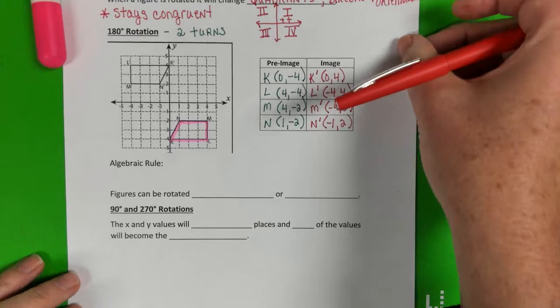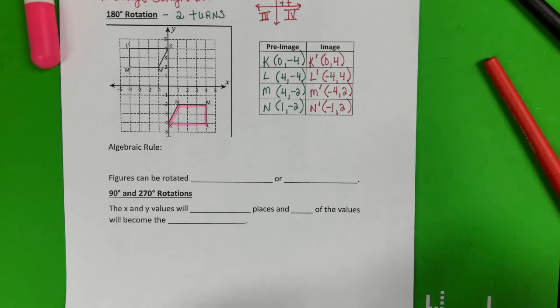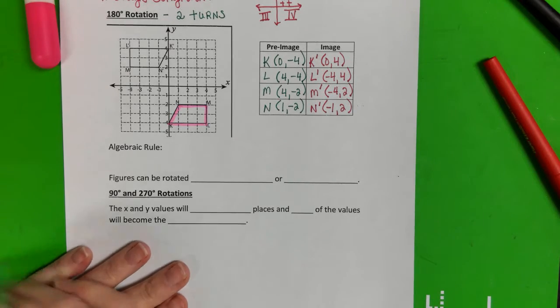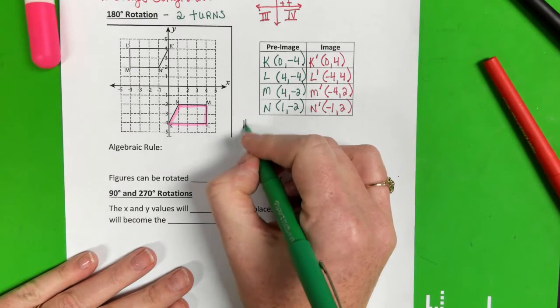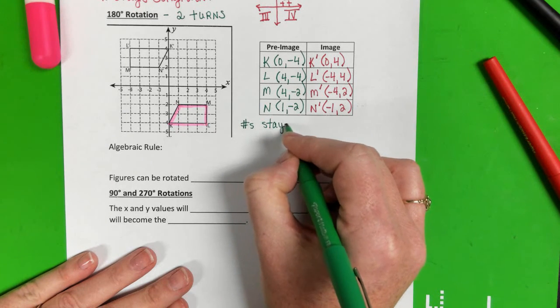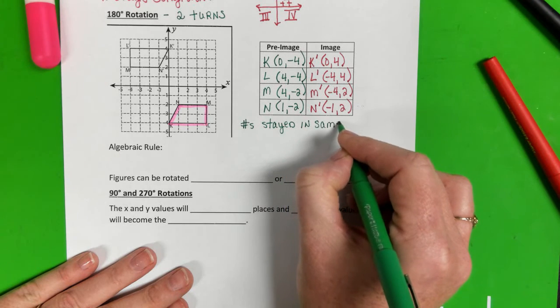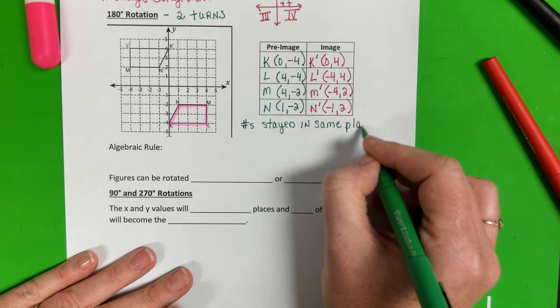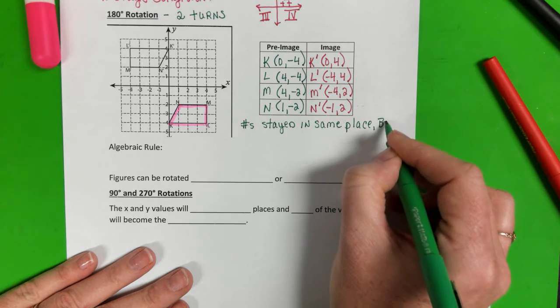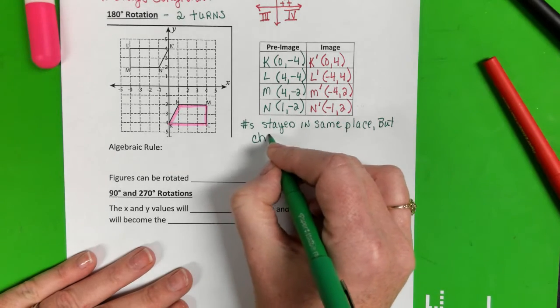Okay, so let's look at these points. What happened from the pre-image to the image? What do you notice? I hope you noticed that the numbers stayed, for the most part, in the same place, but what did they do? They changed signs.